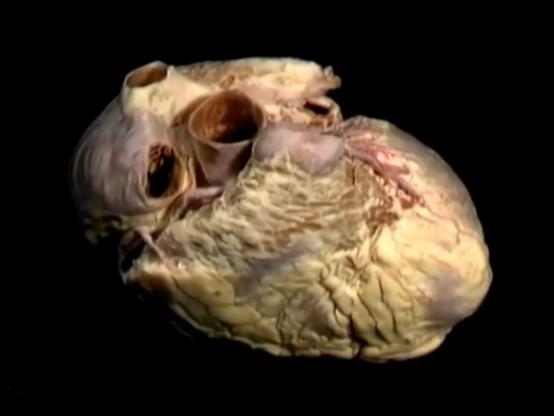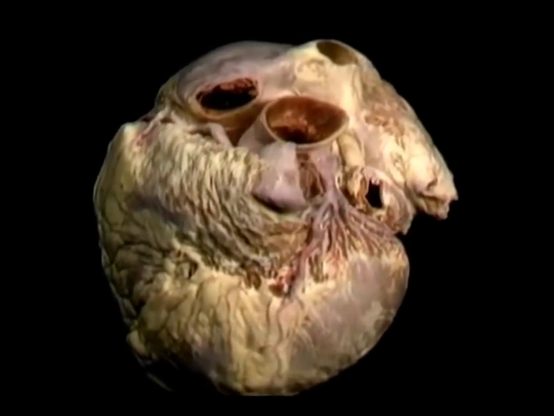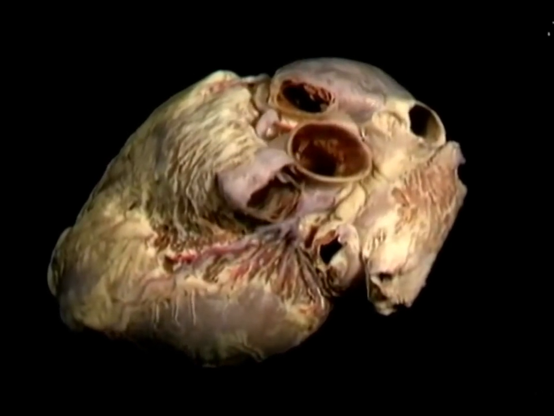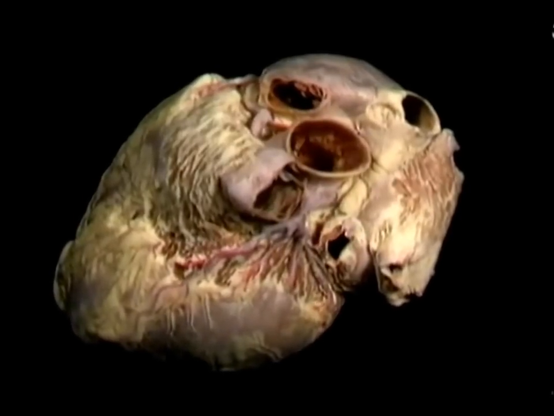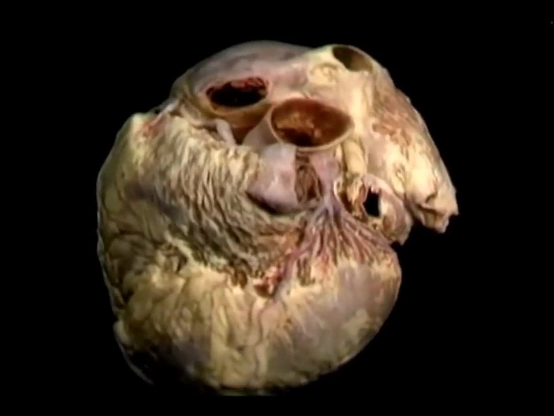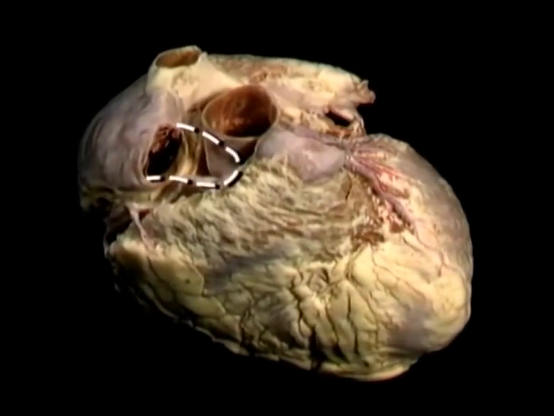from above at a heart from which most of the epicardial fat has been removed. Here's the pulmonary trunk. Here's the aorta. To see where the coronary arteries arise, we've removed both atrial appendages. The left atrial appendage was here. The right atrial appendage was here.